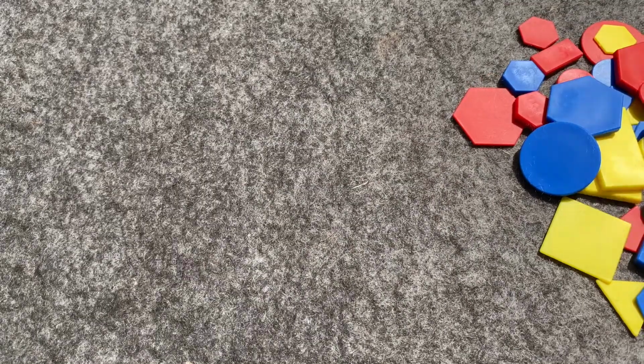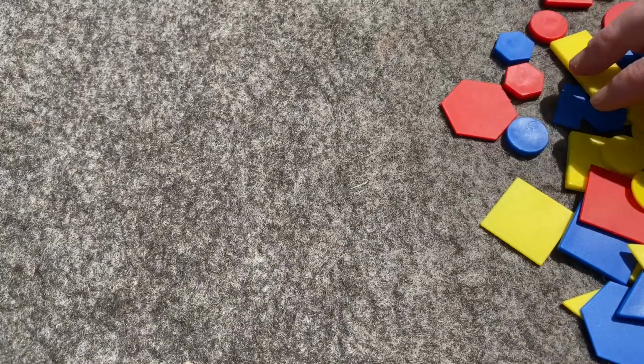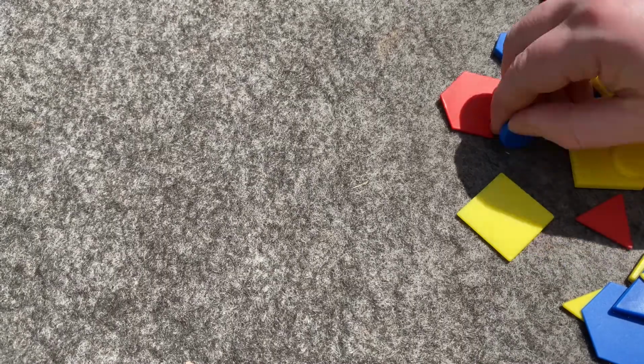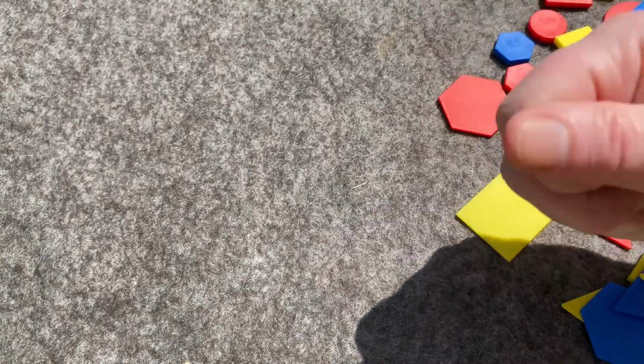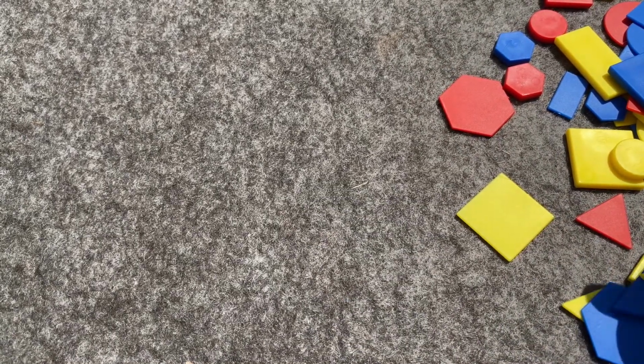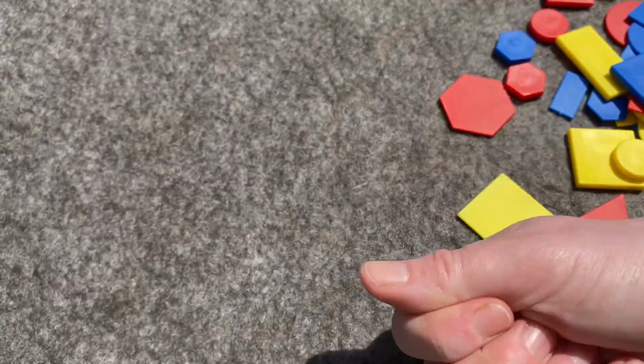Then you can also play a game called guess the shape, or block. For example, I am thinking of one block in my fist that is not large, and it's not yellow, and it's not big. So they have to look at the blocks.